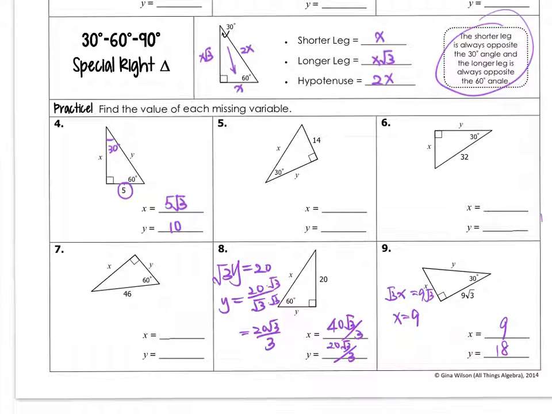That's 18. Okay, so finish the rest of the problems, and the page behind this is a mixed practice that includes both 45, 45, 90-degree triangles, as well as 30, 60, 90-degree special right triangles.